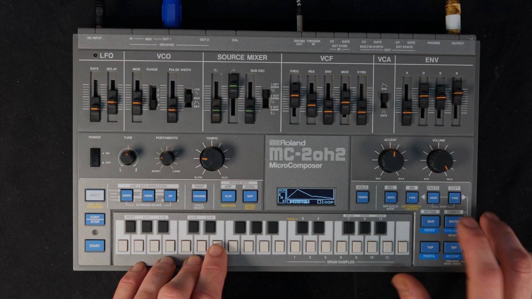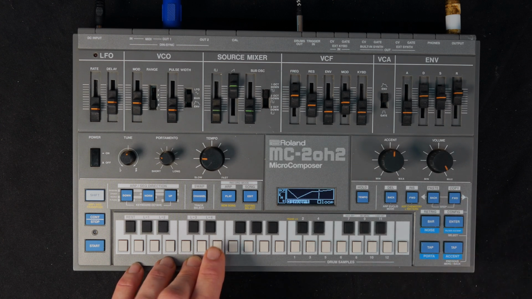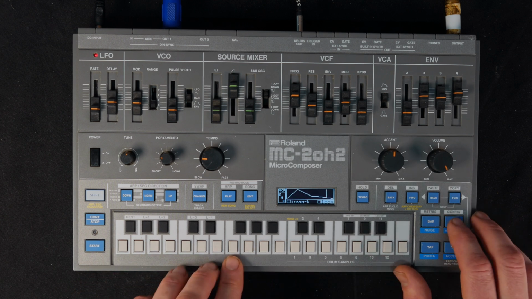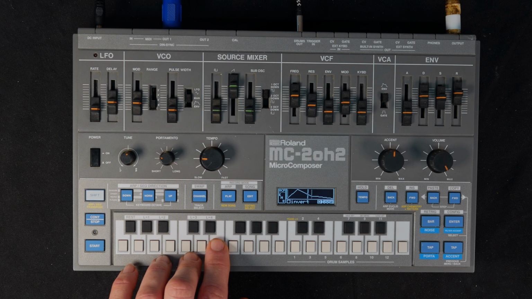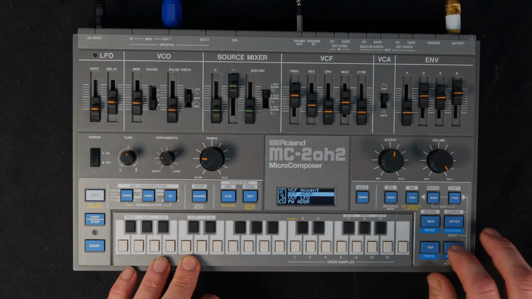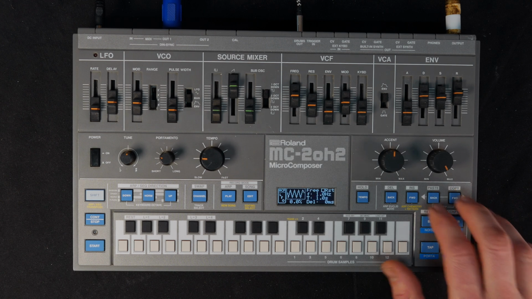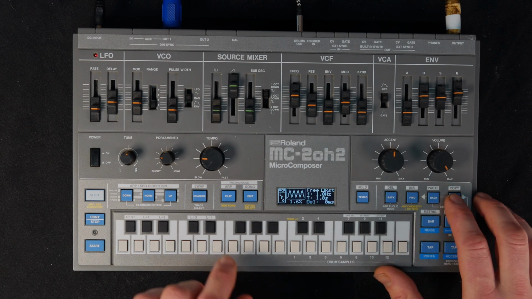There's also an invert mode. And a looping mode. We also have a filter LFO. We can adjust the amount here.